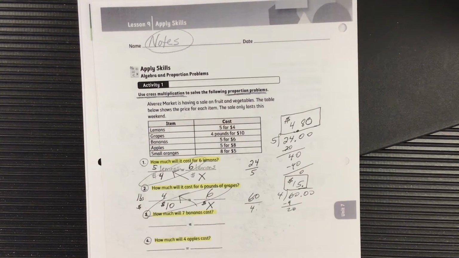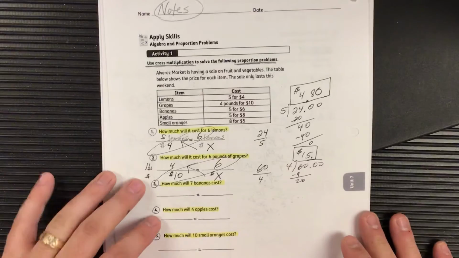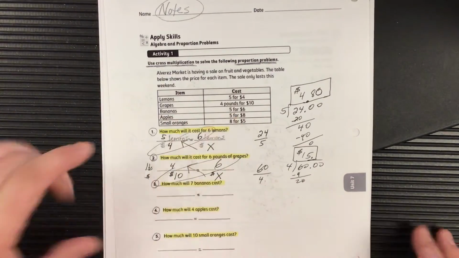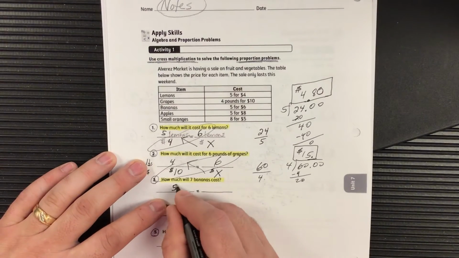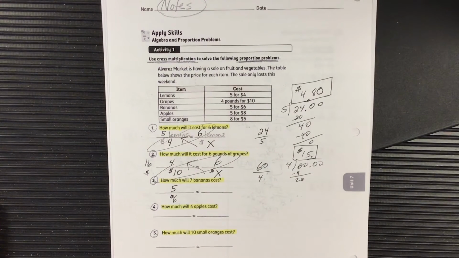Can you do apples? Let's make sure we get the banana one right first. All right, so bananas. I'm just going to copy down what it says for bananas. Chloe, what's it say for bananas in the chart? 5 for $6. Okay, so that's the number of bananas over money. 5 bananas, $6.